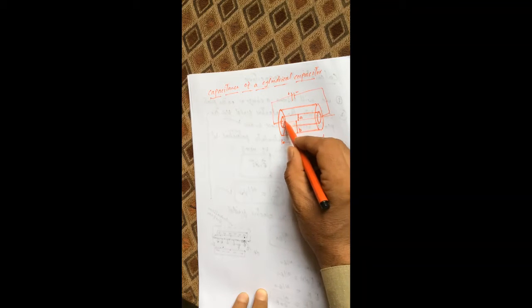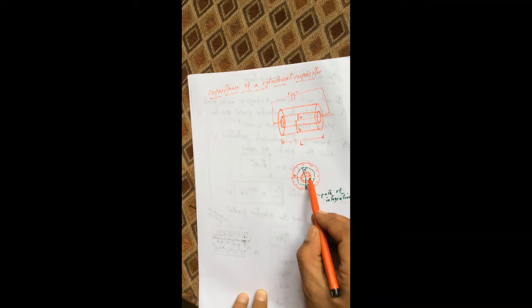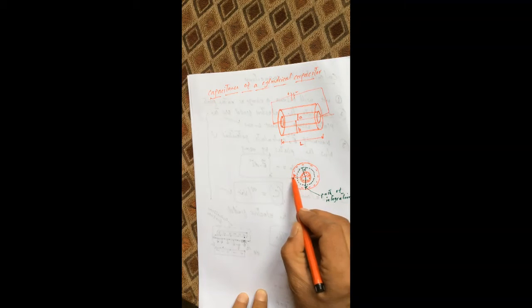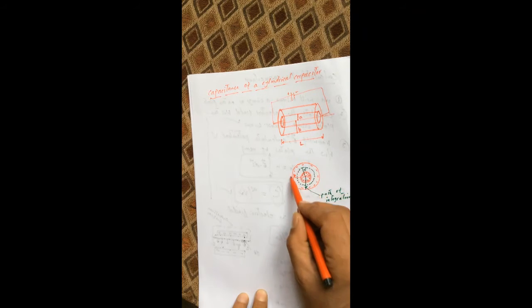Positive charges are produced on this cylinder of radius A. This is the cross section of this cylindrical capacitor, with the cylinder of radius A and the cylinder of radius B. So positive charges are produced on the cylinder of radius A, and negative charges are produced on the cylinder of radius B.